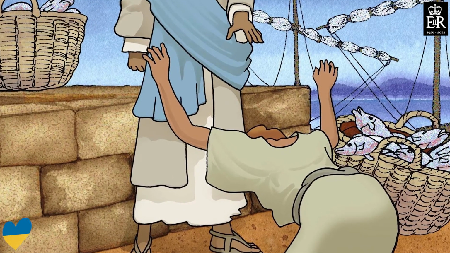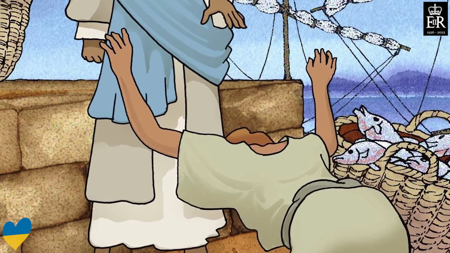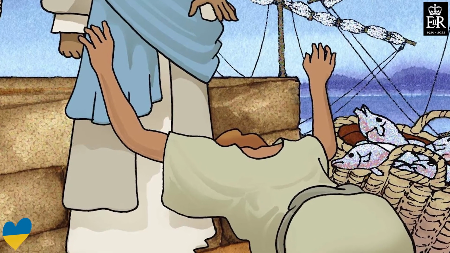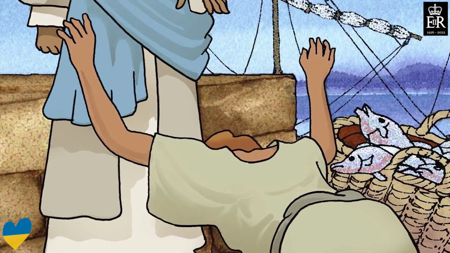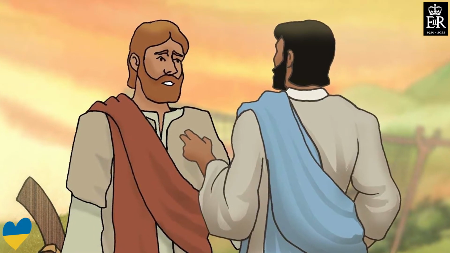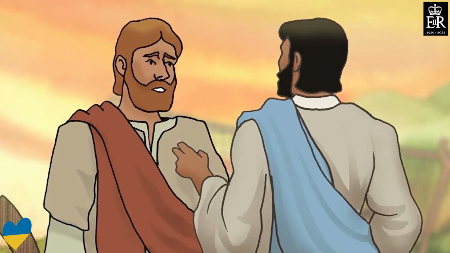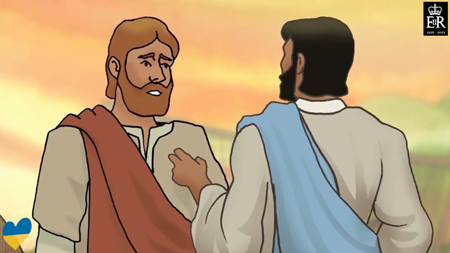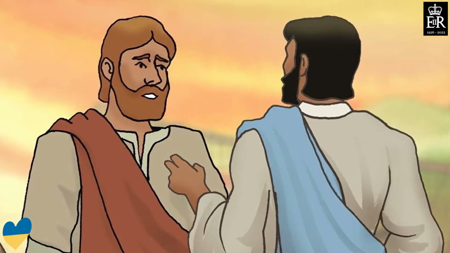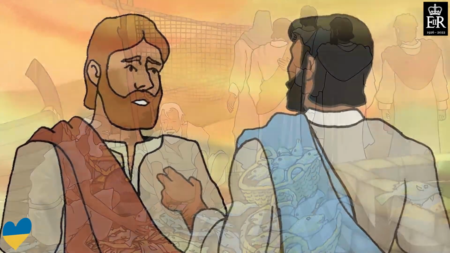When Simon realized what had happened, he fell on his knees before Jesus and said, "Only God or someone full of God's power could do something like that." Jesus told Simon not to be afraid and explained that he had lots of work to do and that he needed some help. But he told Simon that from now on he'd be catching people, not fish.